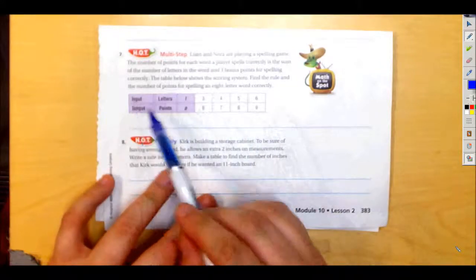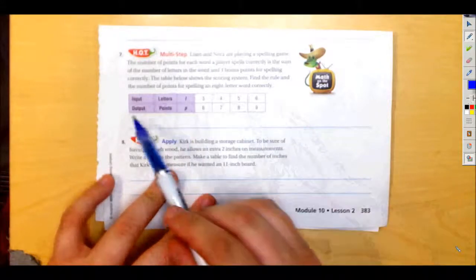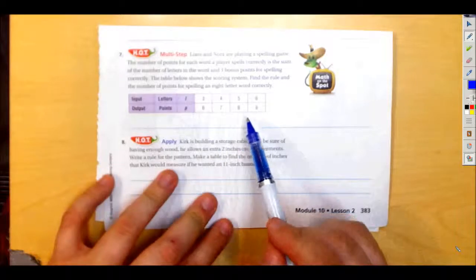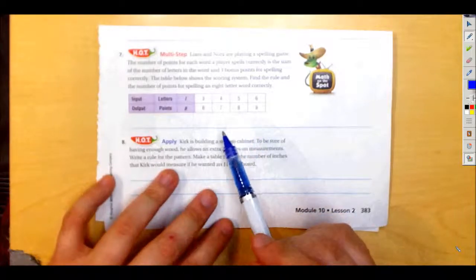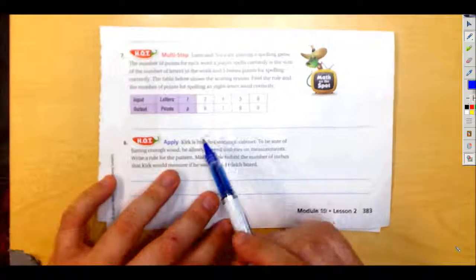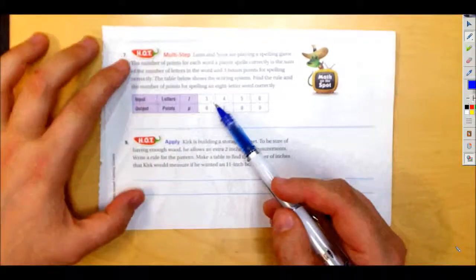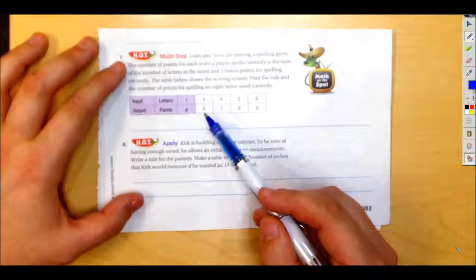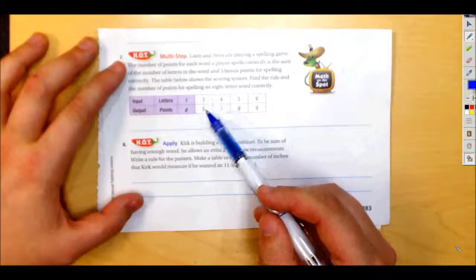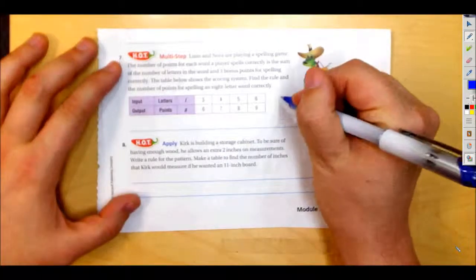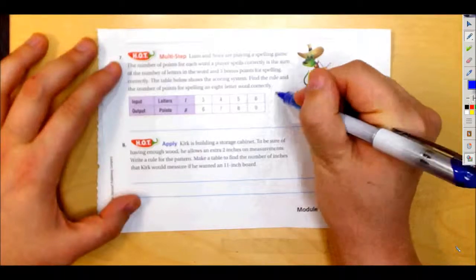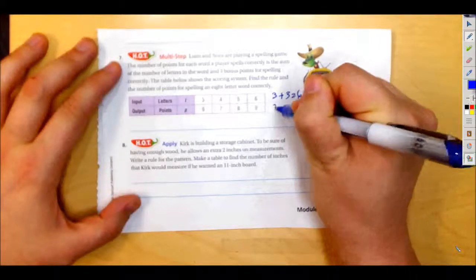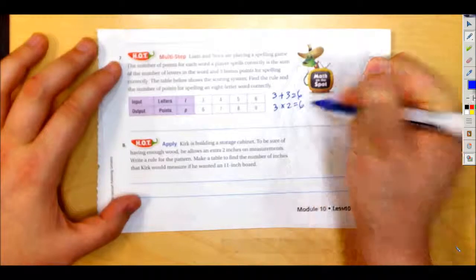We have our input is the number of letters, and our output is the number of points you get for spelling it correctly. So if you have 3 letters in your word and you spell it correctly, you get 6 points. So how do we get from 3 to 6? Well, we can add 3. So 3 plus 3 equals 6, or we can multiply by 2.